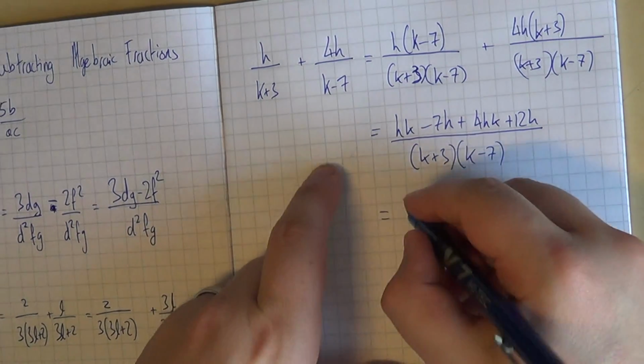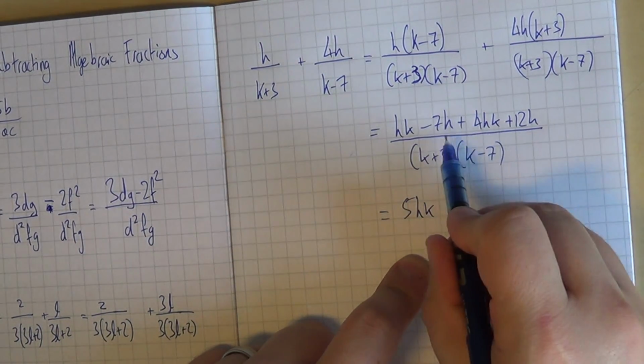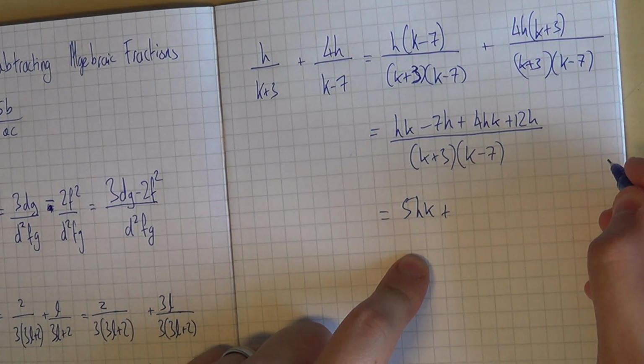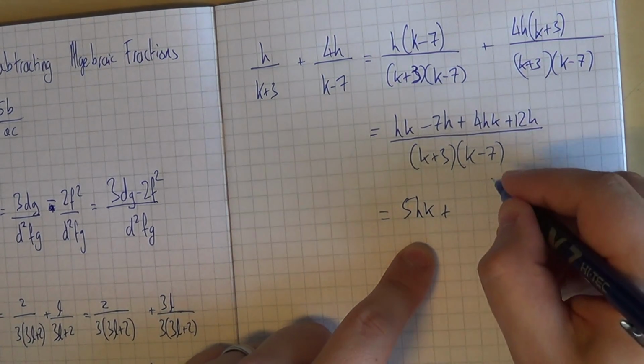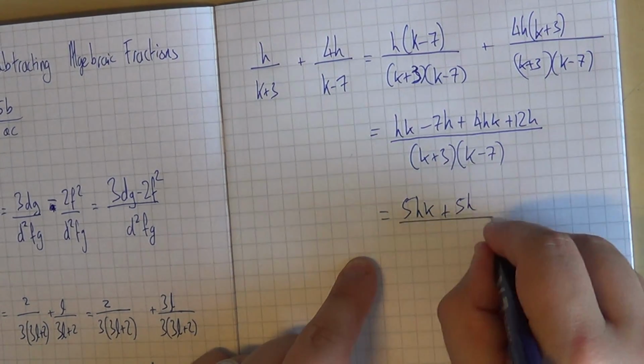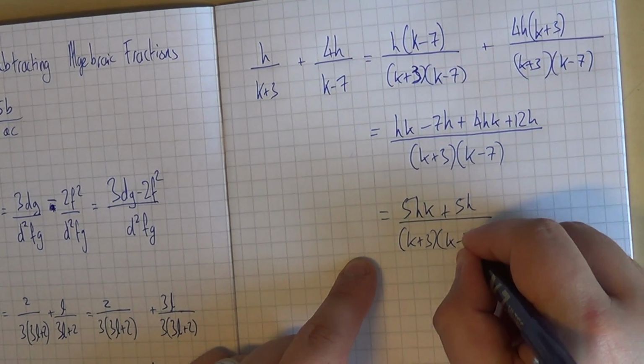So collecting terms on top, we have got some hk's. We've got 1 there and 4 there. We've got 5 hk's. And collecting h's, we've got -7 and 12. So we've also got 5 h's, which isn't what I got last time. Negative error, that's why. This is correct. And that's going to be over k plus 3, k take 7.